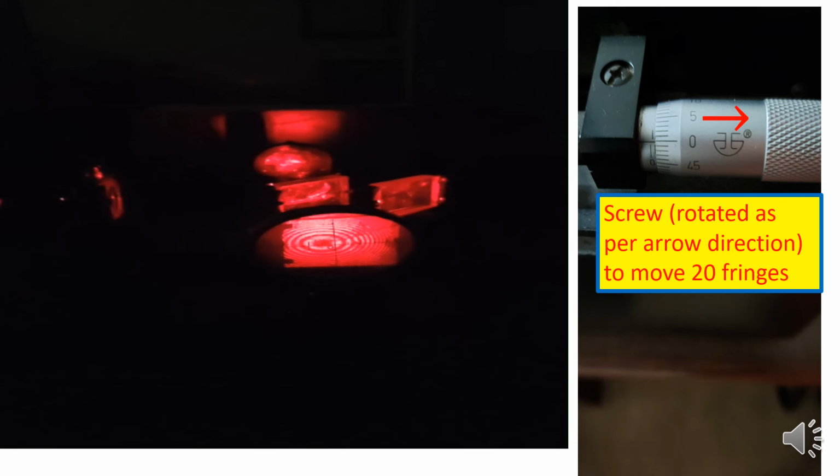In this way, you count the number of fringes. Those will be 20, and accordingly we will measure the reading on the fine micrometer only.